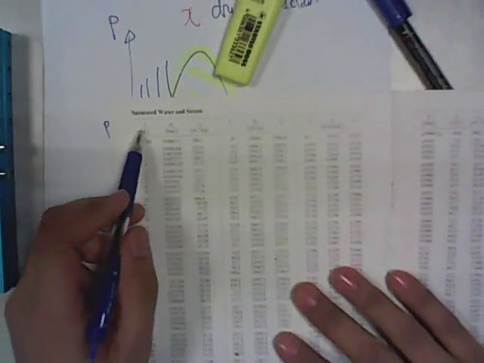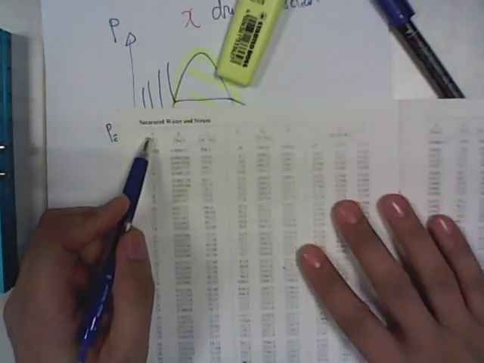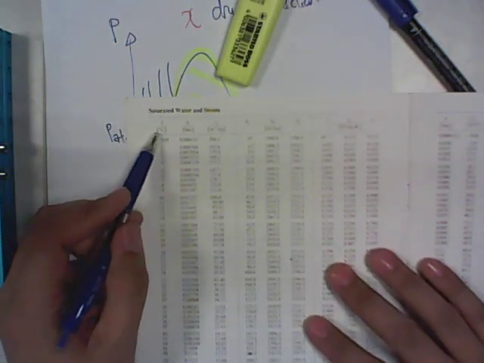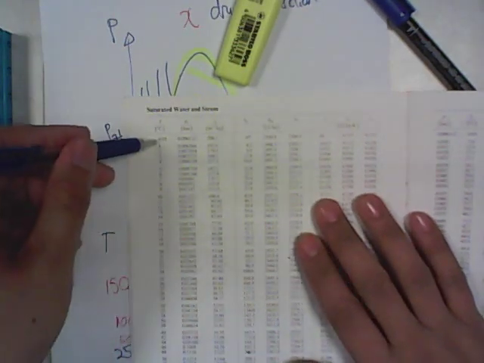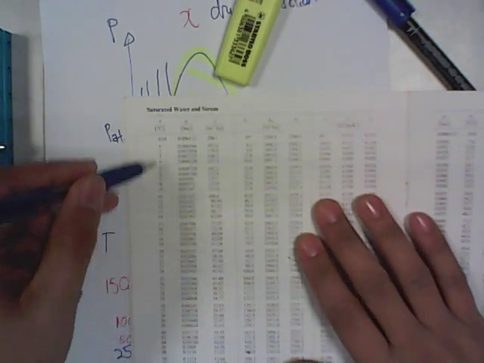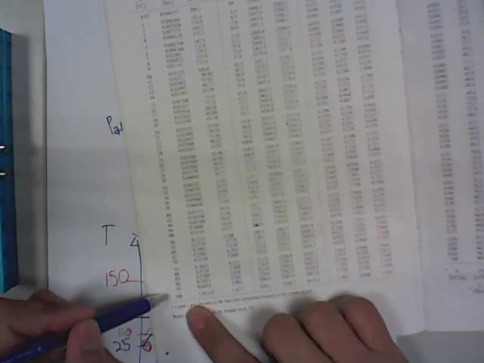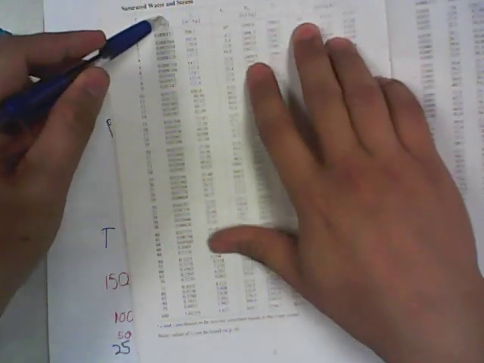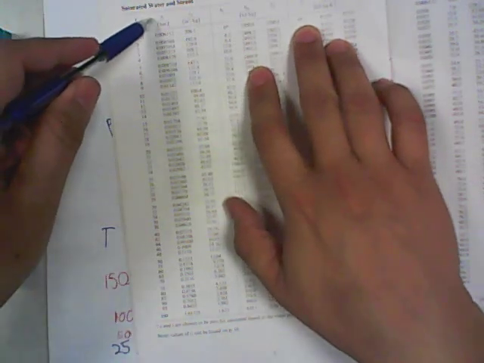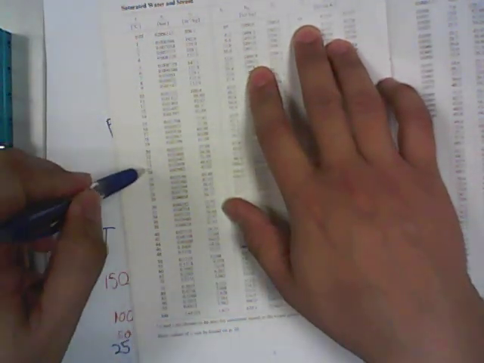Why do I say that? Because if you look at the first column, temperature, it goes in degrees Celsius from 0.01 all the way to 100 degrees Celsius. The second column is the pressure, at which this temperature is the boiling point.